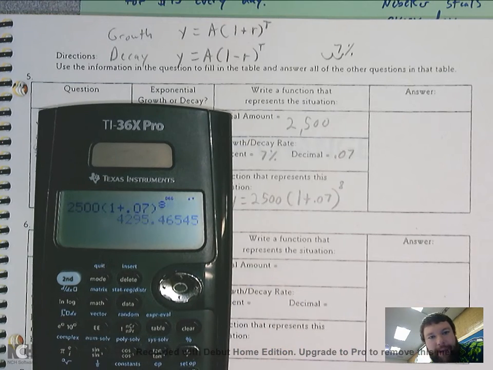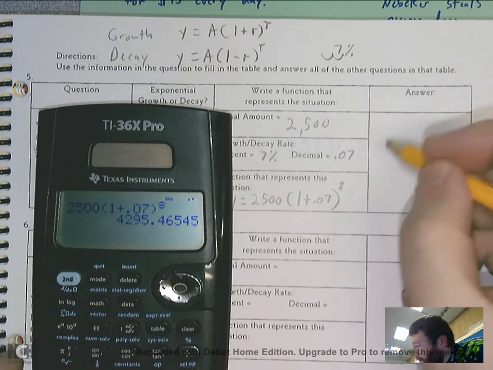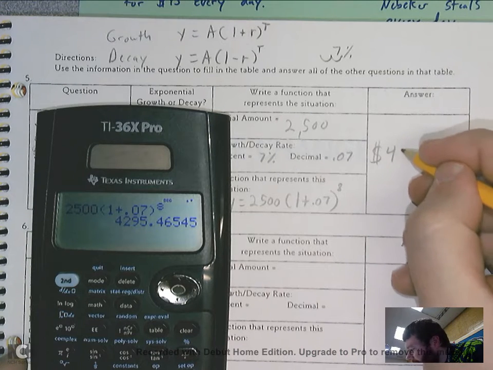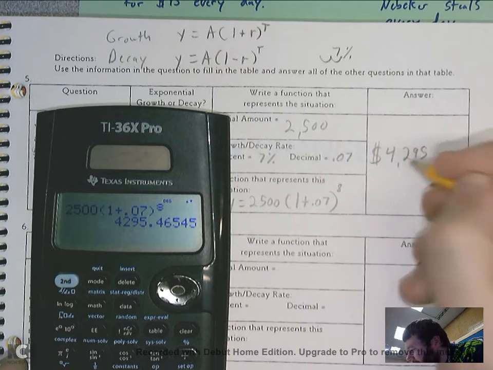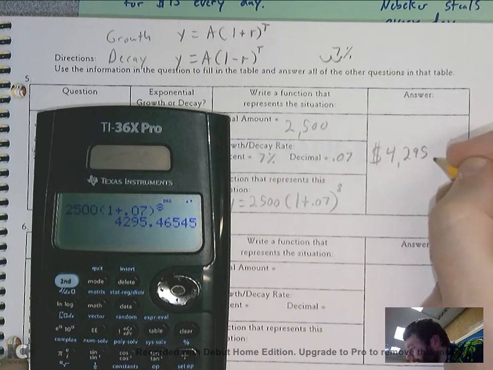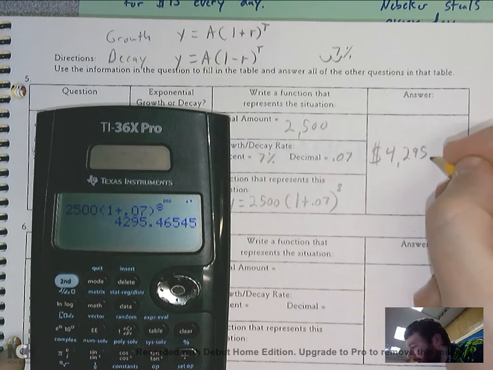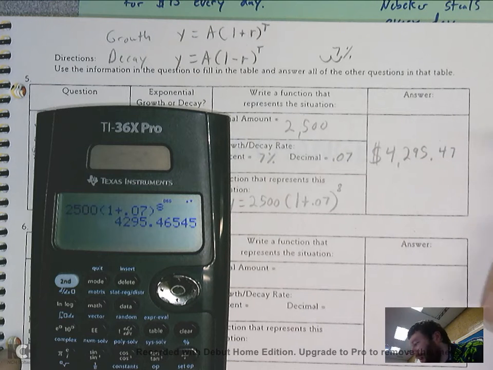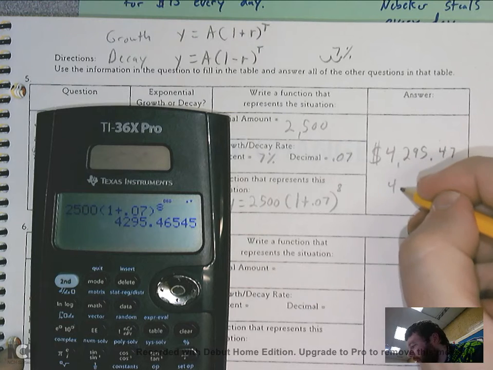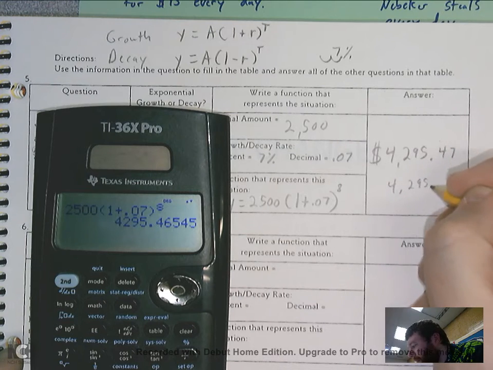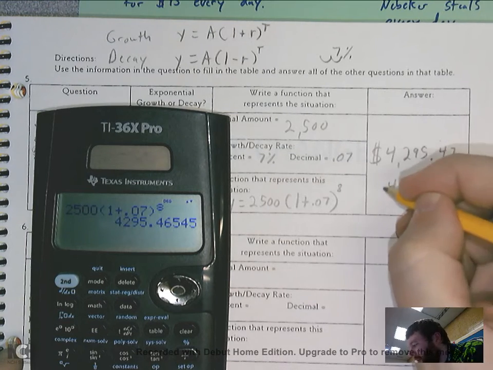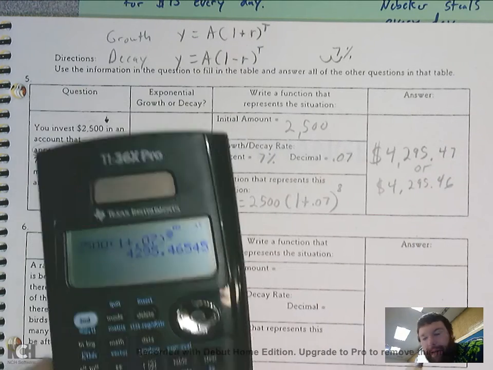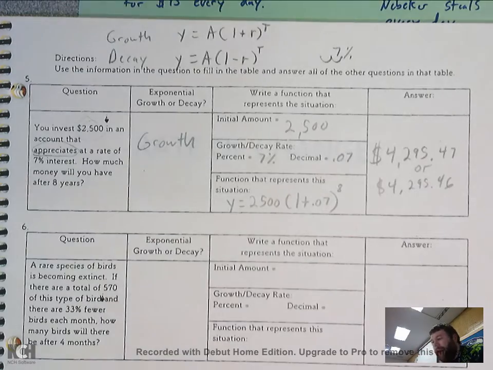Plug that in, and we get 4,295 and 0.465. So I would say 0.47 because of rounding, but I would probably take 4,295.46 as well. So whichever, we'll put an or there, would work. Okay?